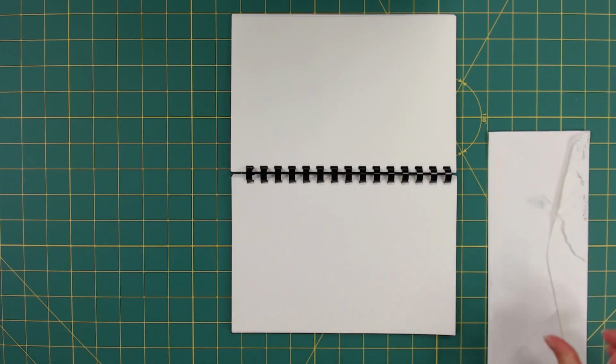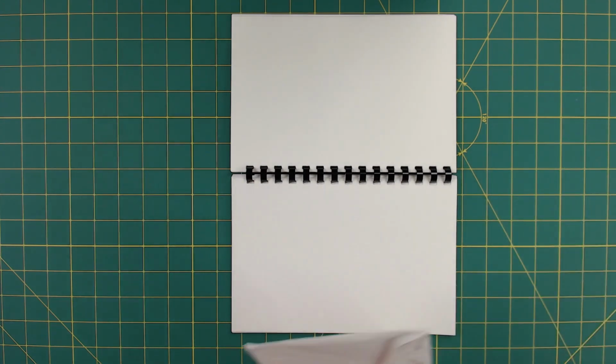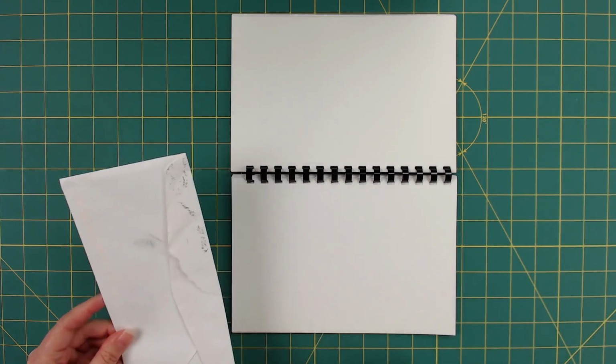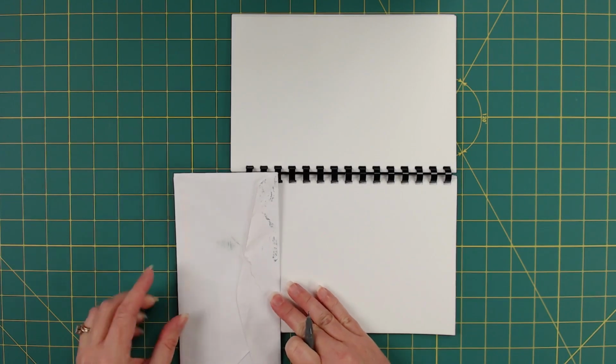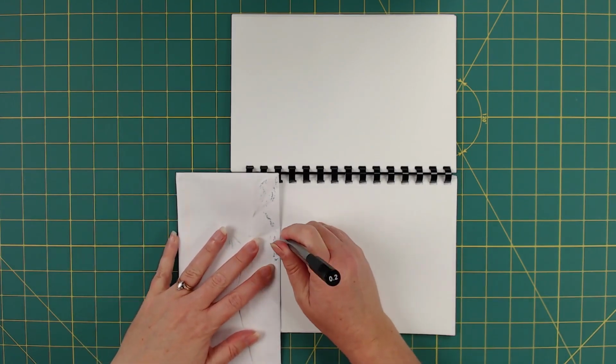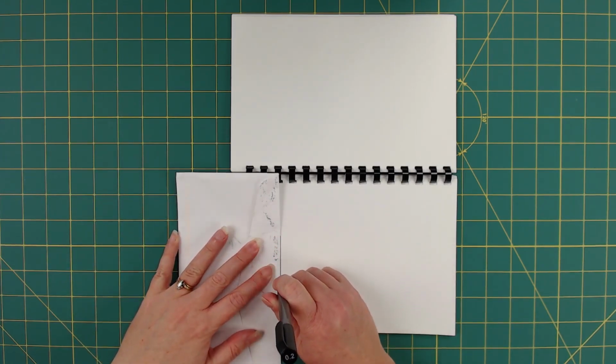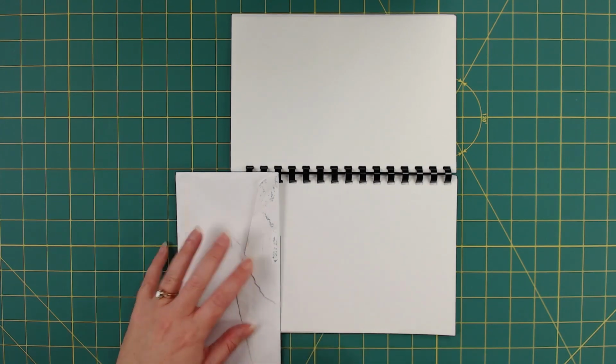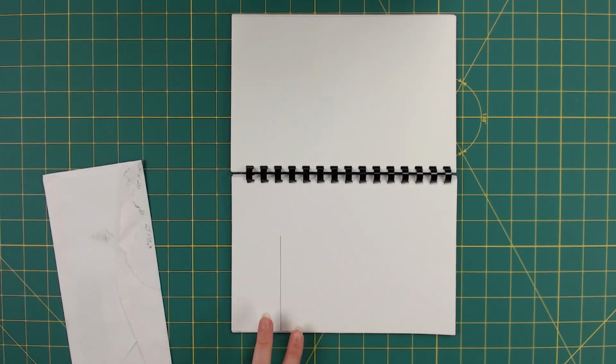The first thing I am going to do is use just the straight edge of my envelope to draw the center of my first building. So I'm just going to pick a spot and I'm going to draw my line down. So this is now going to turn into the corner of our building.